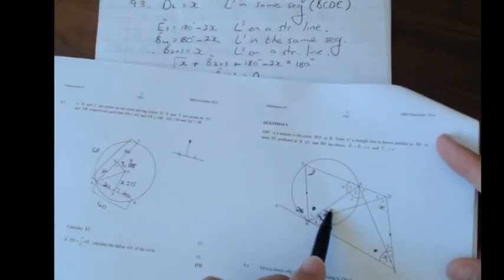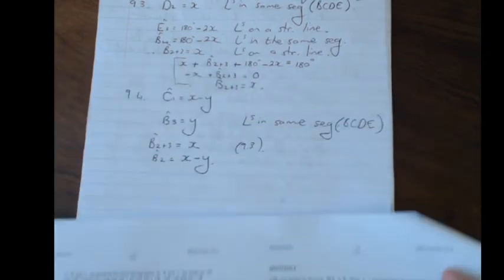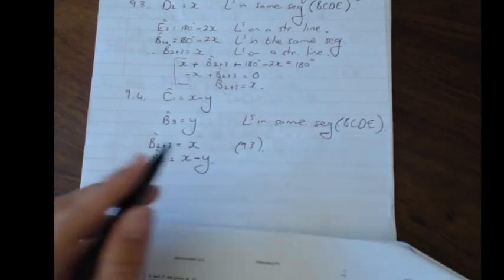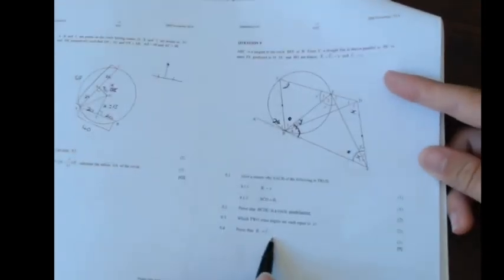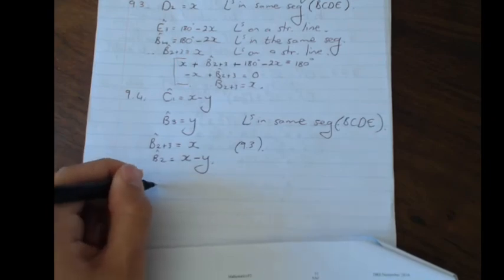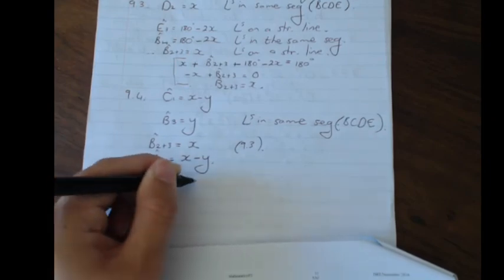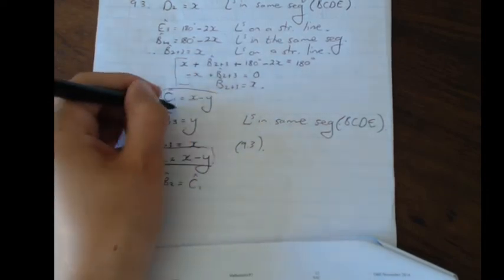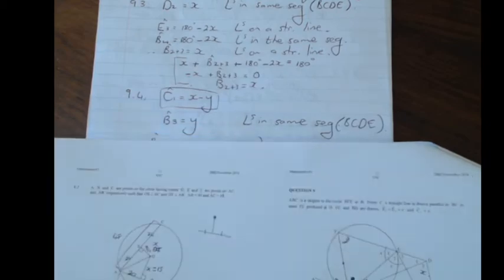So since B2 and 3 is x and that part is y, then that angle is also x minus y. And since C1 is x minus y and B2 is x minus y, that proves that B2 and C1 are equal. If you see, they are both x minus y. Okay, so that's question 9.